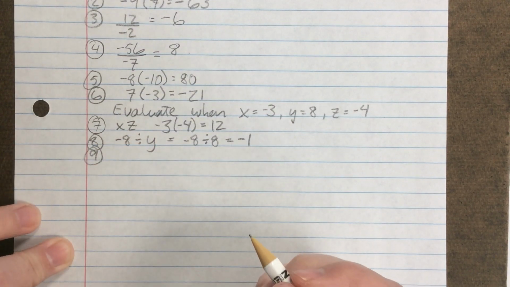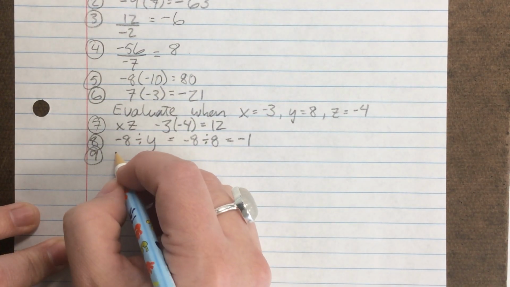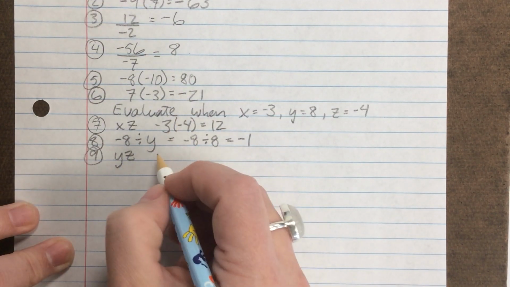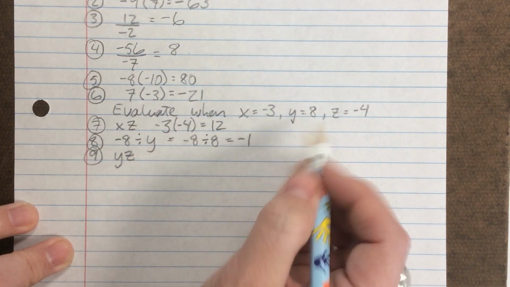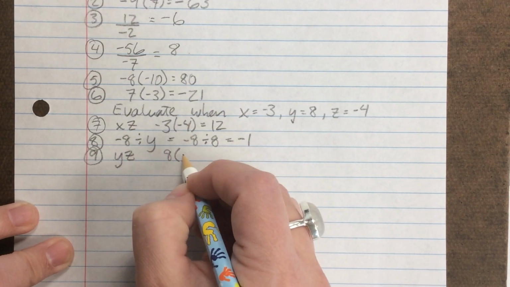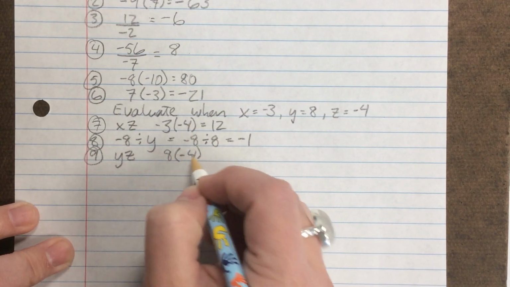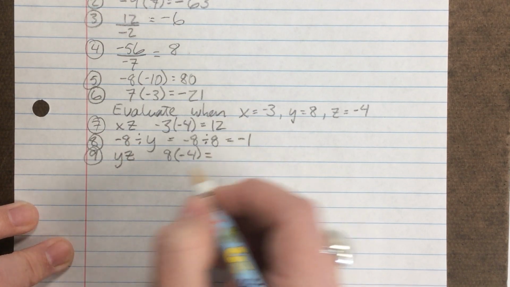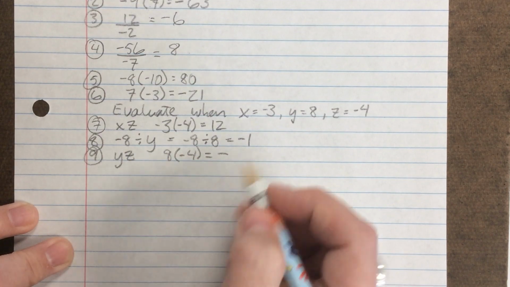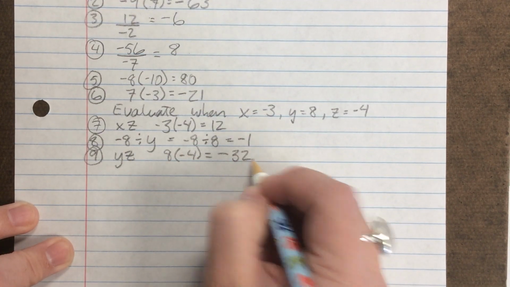Number 9, yz. So again, this means y times z. So we're going to put in the numbers. Y is 8. Z is negative 4. So 8 times negative 4. There's only one negative, so the answer is negative. And 8 times 4 is 32.